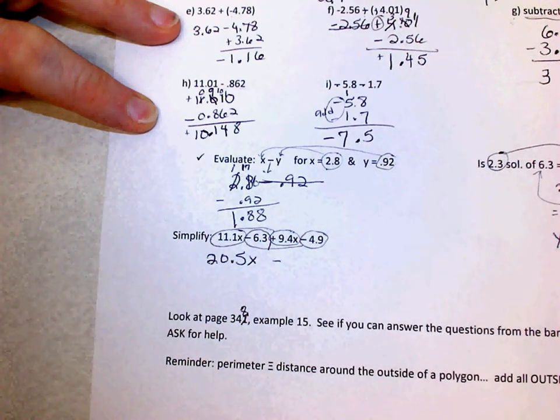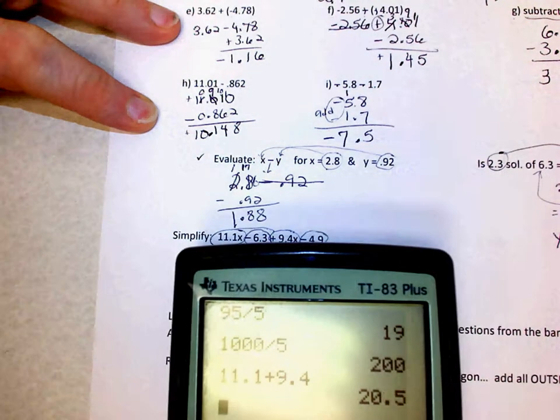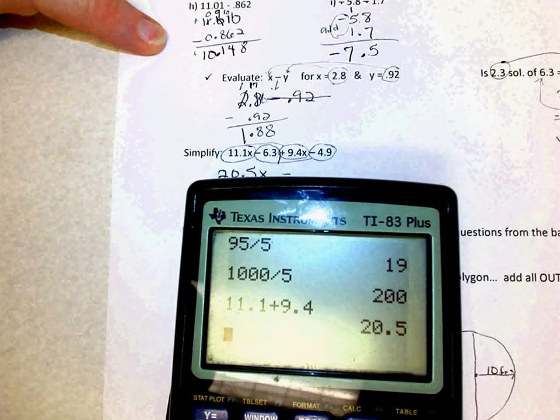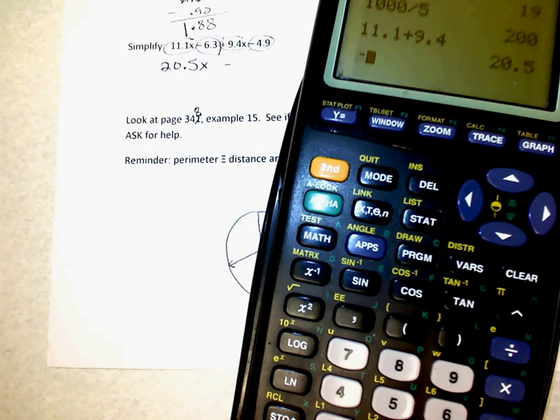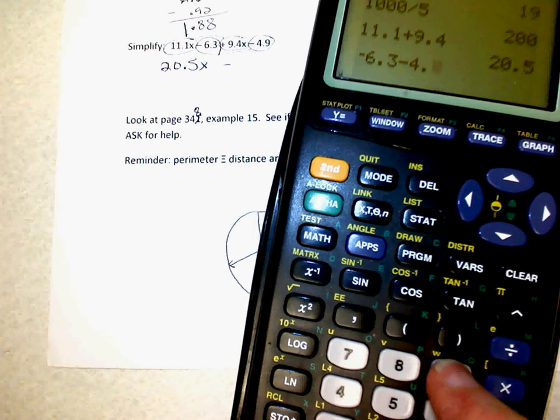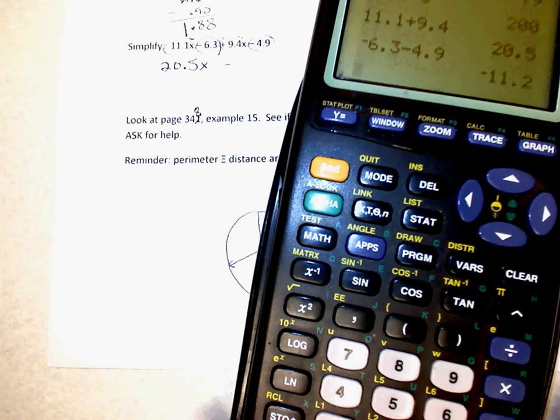I want to show you how I'm going to do this on the calculator. You take negative 6.3 and then minus 4.9, and that gives us a negative 11.2.